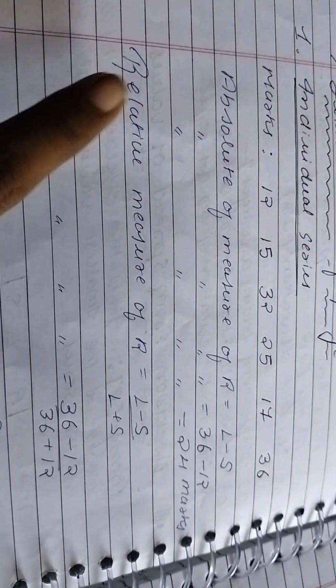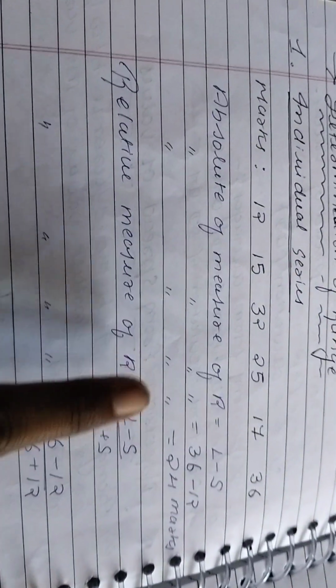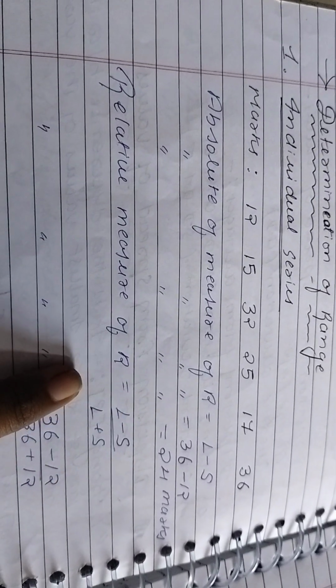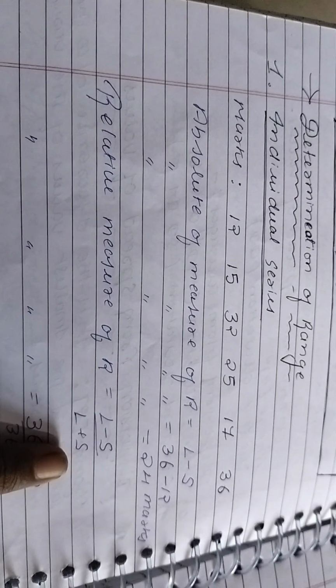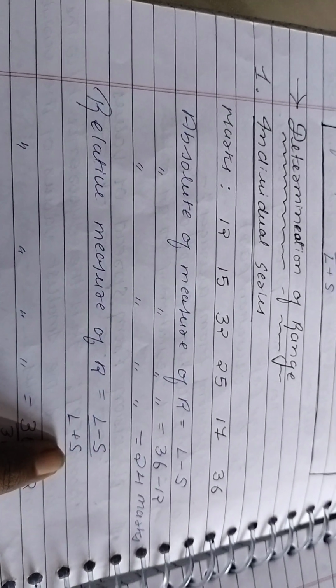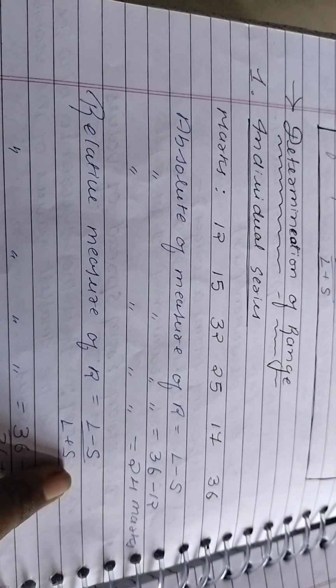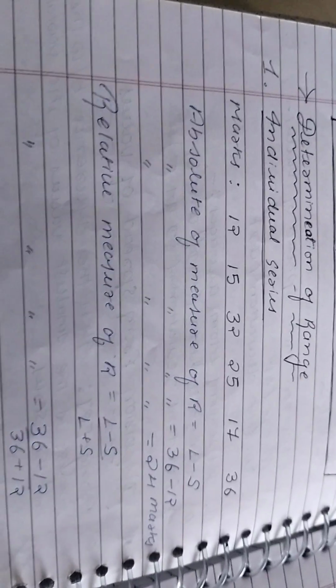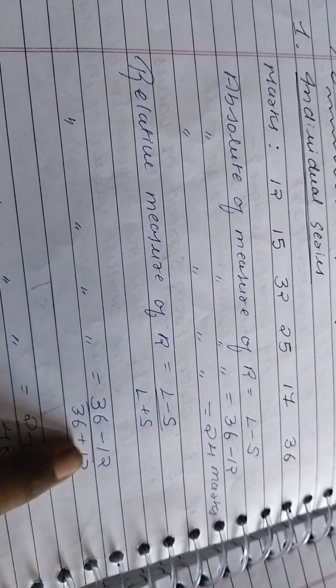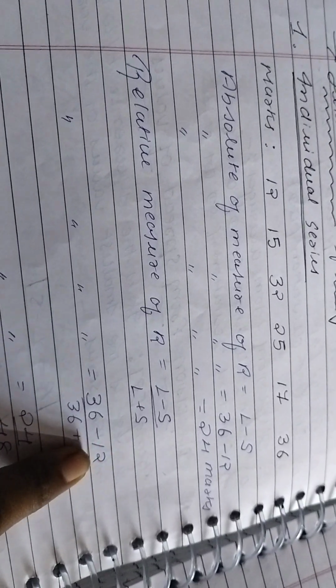Then we have the relative measure of R, which is L minus S divided by L plus S. It is a relative value where only the sign has changed, so we write the same thing, just with the sign changed.